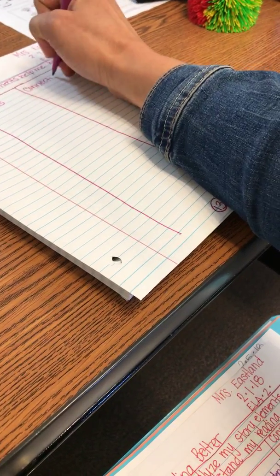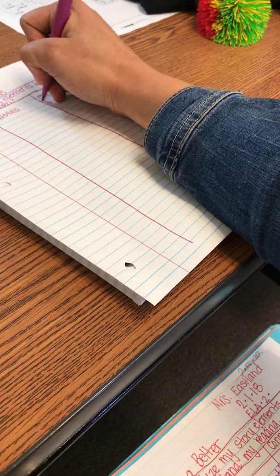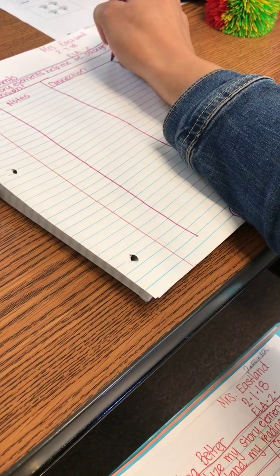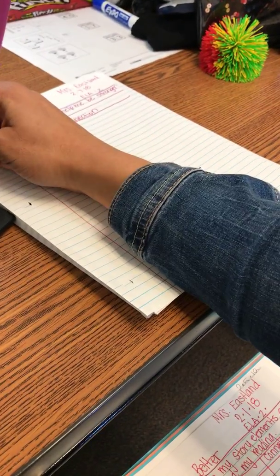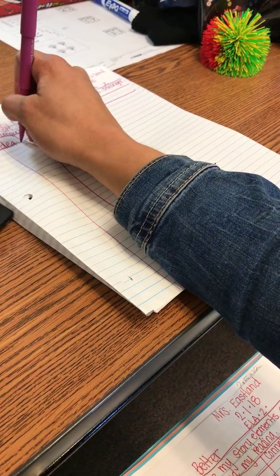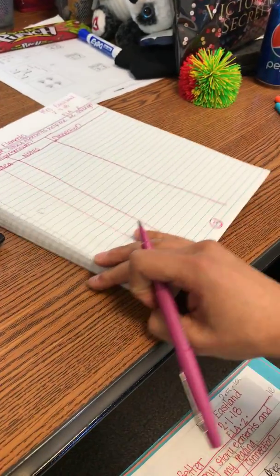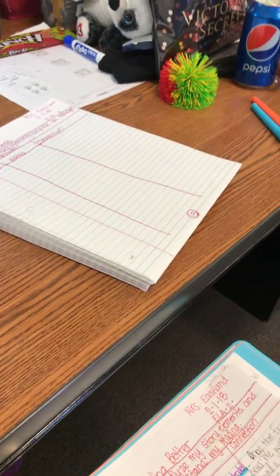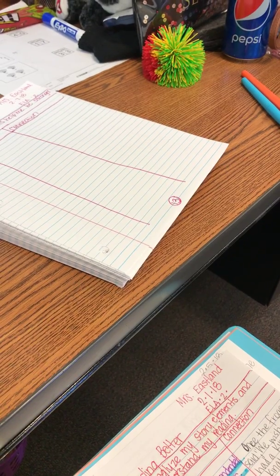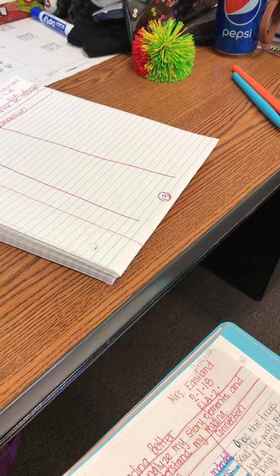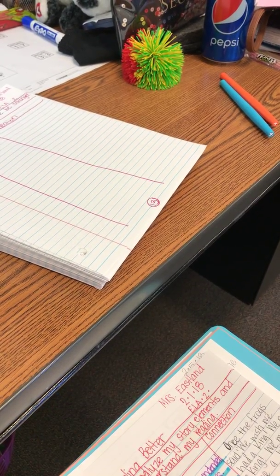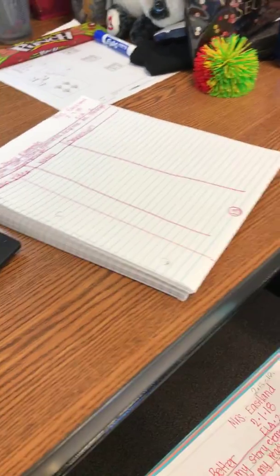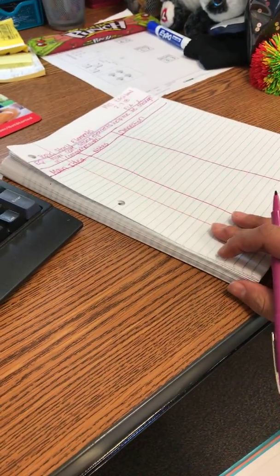You can differentiate your connection part by having children do cut and paste. Also draw pictures. I am not a big cut and paste person, so it is difficult for me to do that, but I have seen some of my colleagues that are great with cut and paste. So can you tell me some of the story elements that we've talked before, Khalees? The characters. So in your main idea, you're going to write character.